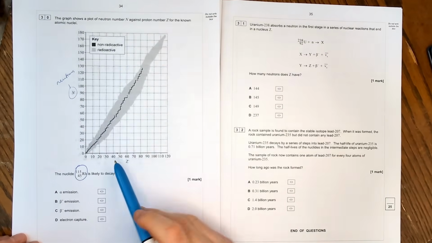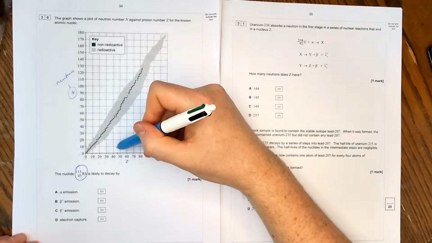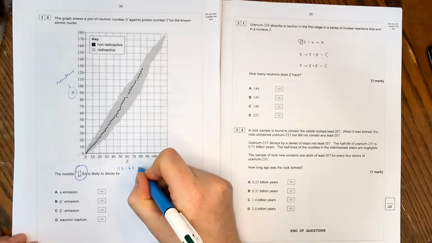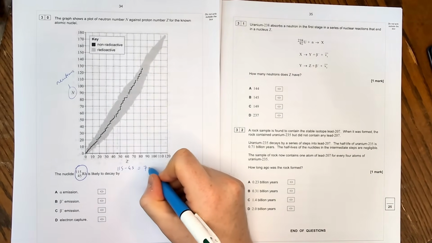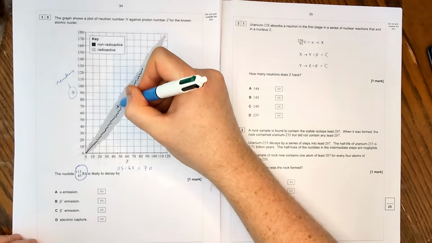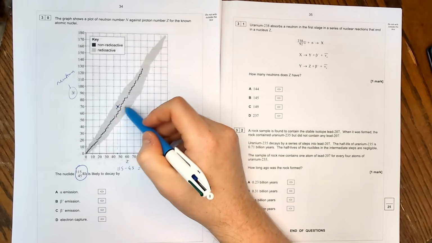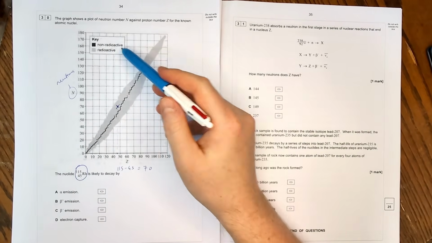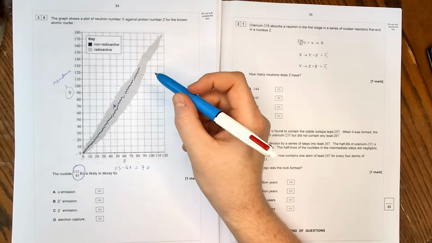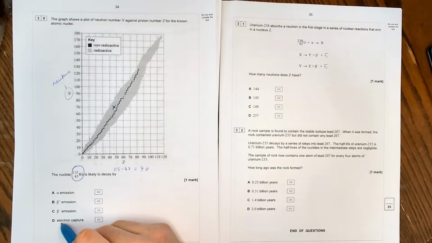So what we do is we take the 45 and we go upwards. And the number of neutrons is just going to be 115 minus 45, which is equal to 70. So we go upwards till we get to about 70, and that's where it's going to be. As we can see, it's above the line of stability, which isn't labeled on here, but I guess it's non-radioactive. So we need to know if it's got too many neutrons, what's going to happen to it? Is it alpha, beta plus, beta minus, or electron capture?